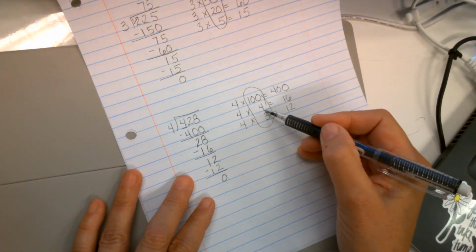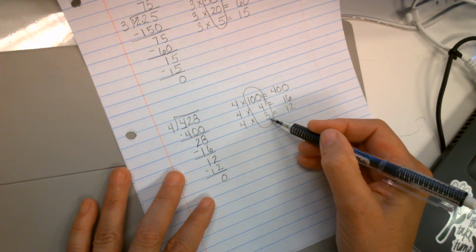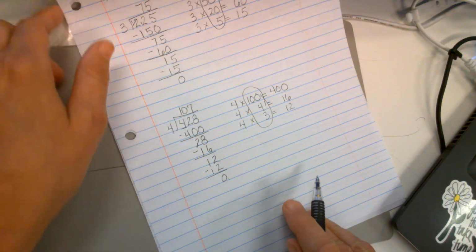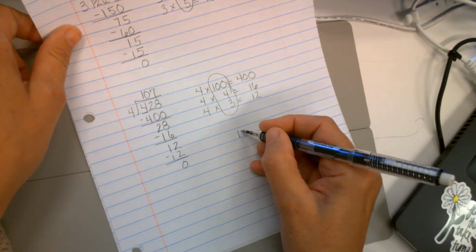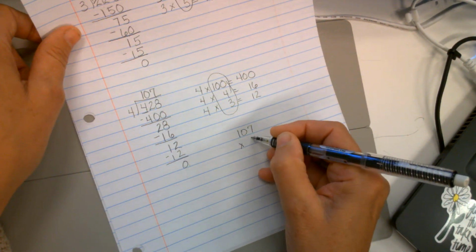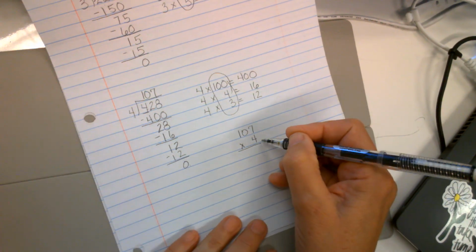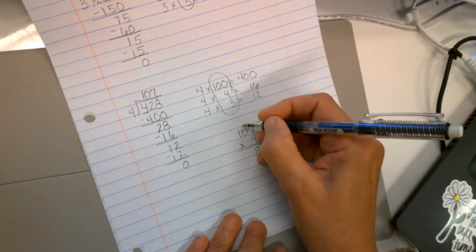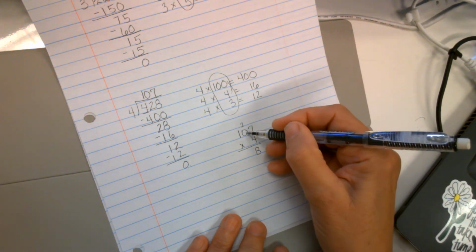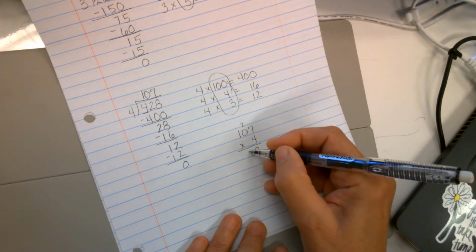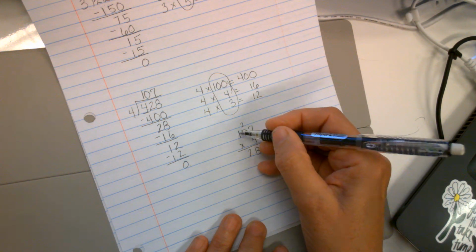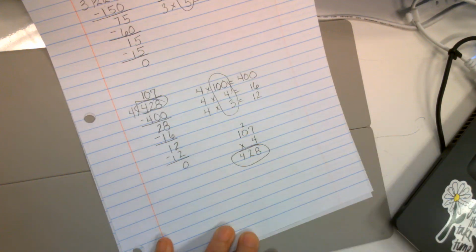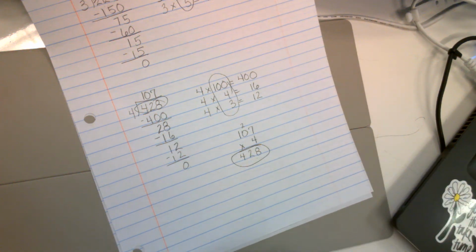So now I have to just go back and add these numbers up. And I see 100 plus 4 is 104, plus 3 more is 107. Now, can I check my answer? Of course I can, Miss D. 107 times 4, because remember, it's the inverse operation, it's opposite. 7 times 4 is 28. I'm going to regroup my 2. 4 times 0, we know is 0, plus 2, which would be 2. 4 times 1 is 4. So, do my numbers match? Ooh, yes, they do. Therefore, I know I have the right answer.